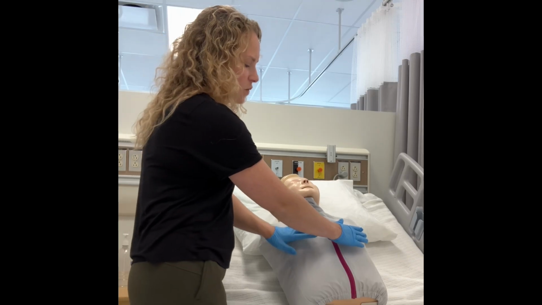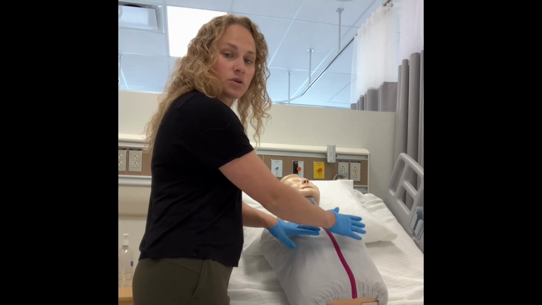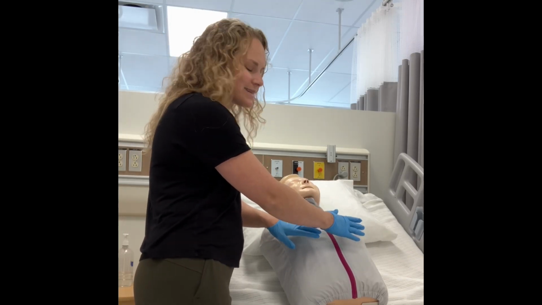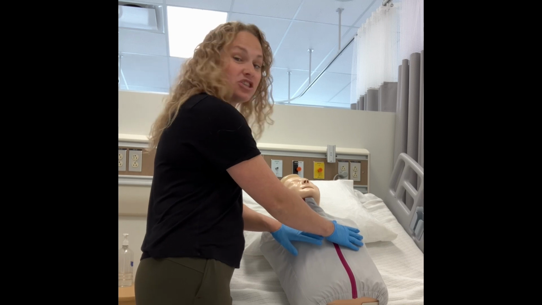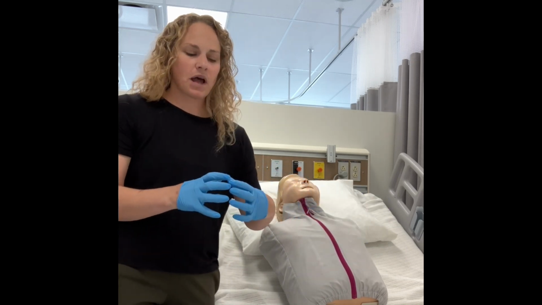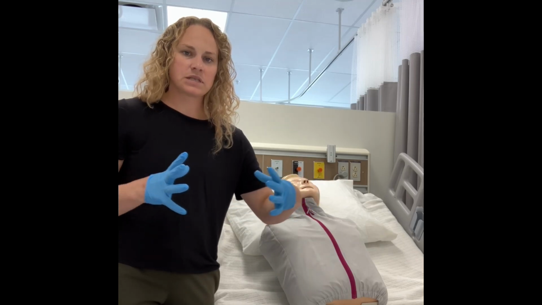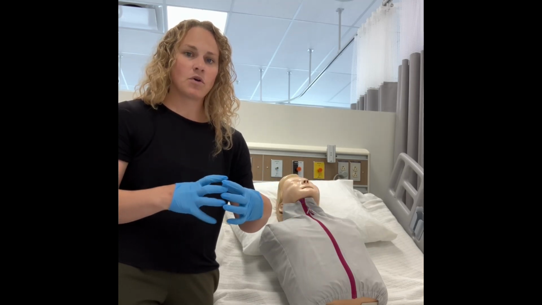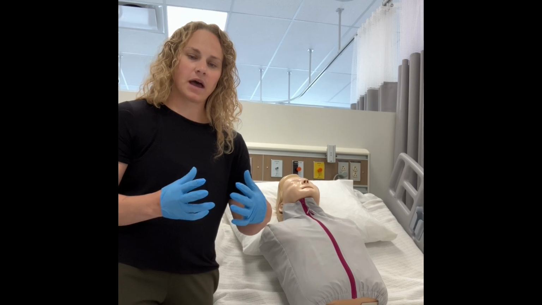Paradoxical movement is when there is damage to the rib cage or to the lungs, and as the patient inhales, one side moves differently than the other. So rather than an inhale that fills both sides and an exhale that comes back down, we see one side move while the other doesn't.